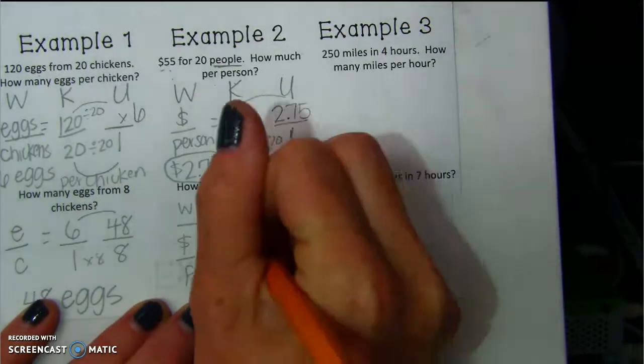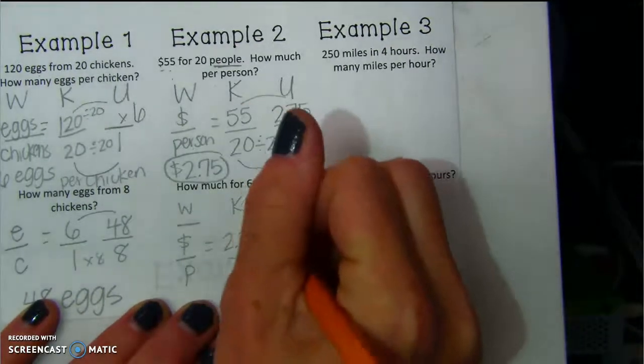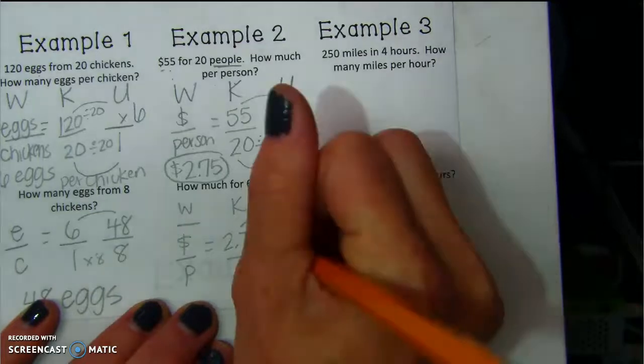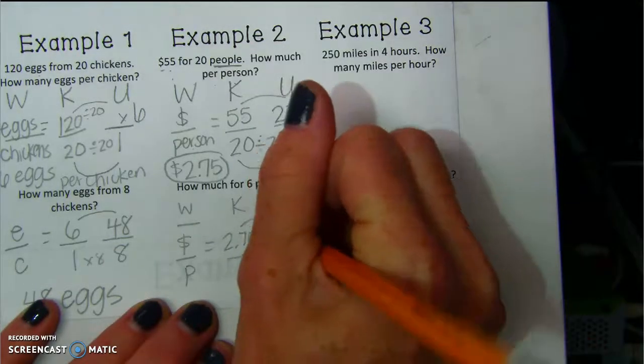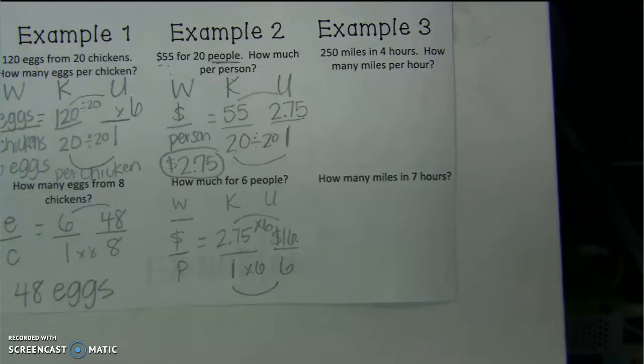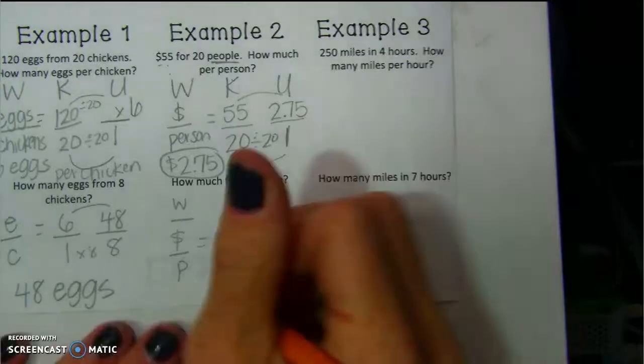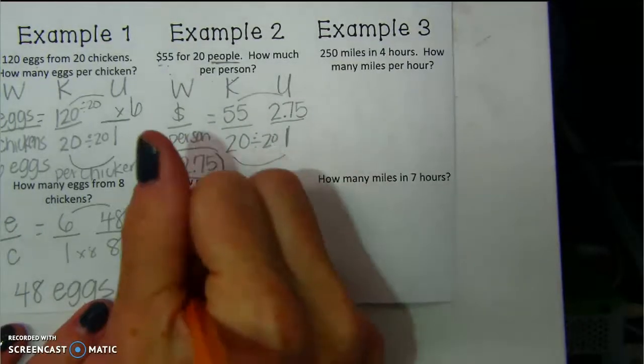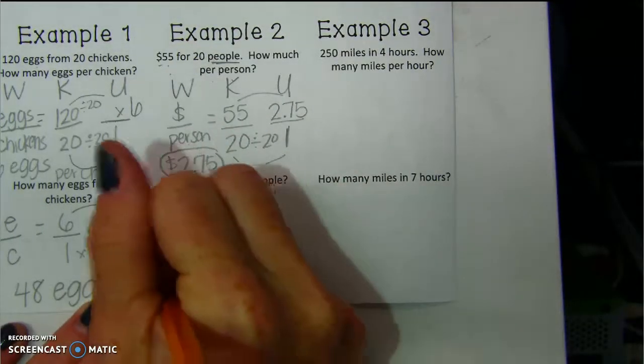So what is 2.75 times 6? Oh, I heard 16.5. Now, does that tell me $16.05 or $16.50? Very good. It's 50 cents because your 5 is in what place value? The tenths. Very good. So your 5 is in the tenths place value, so your 0 is in the hundredths. So our answer is $16.50.